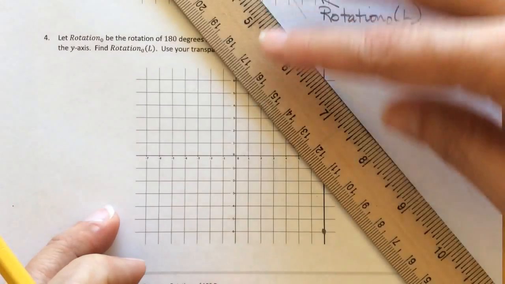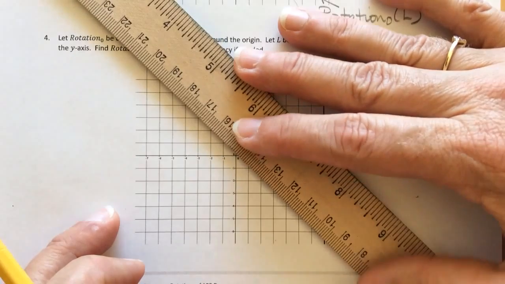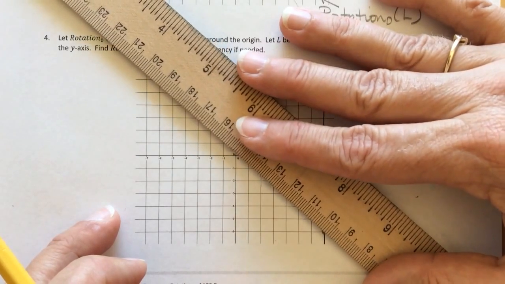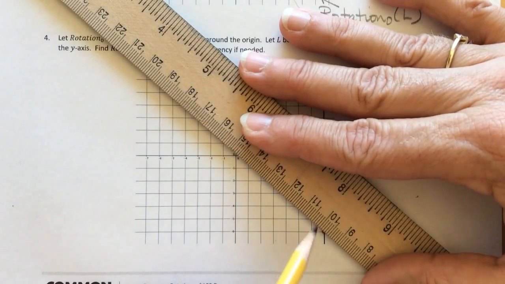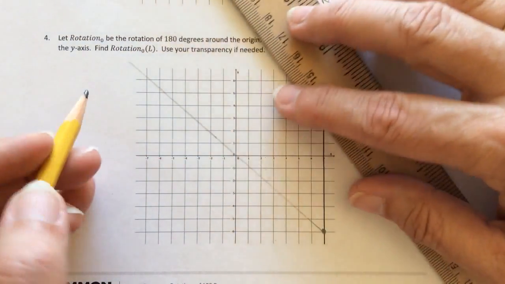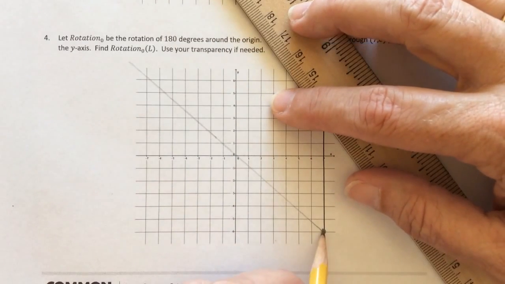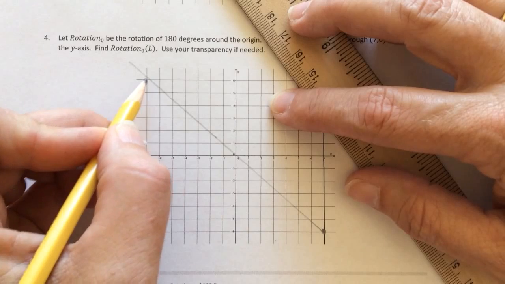I'm going to draw a line through the center of rotation, and that will have to be the image of this point. I could pick any point on the line here. And so I know that I've got these triangles here.